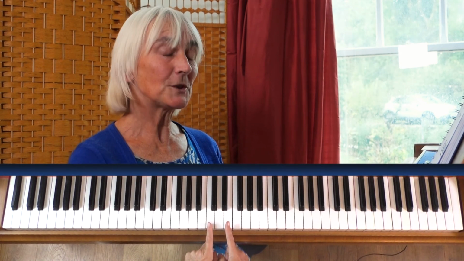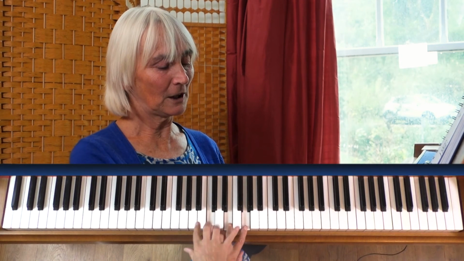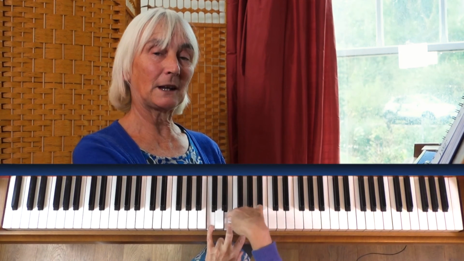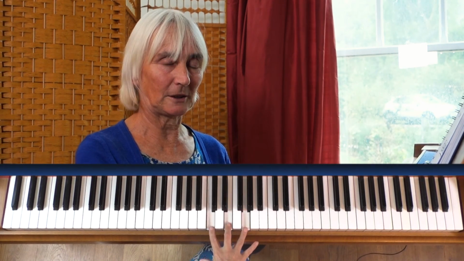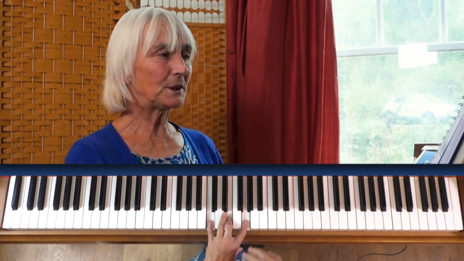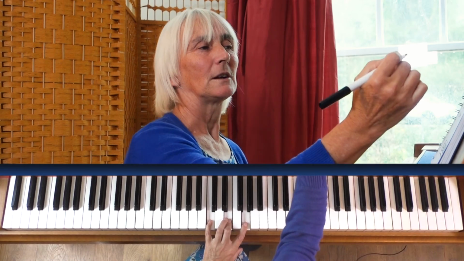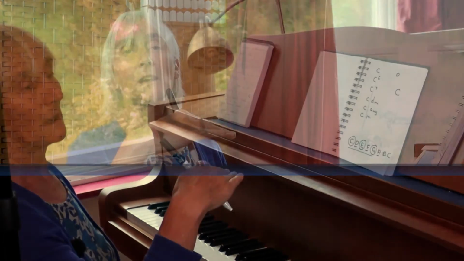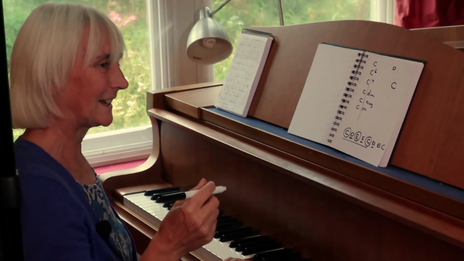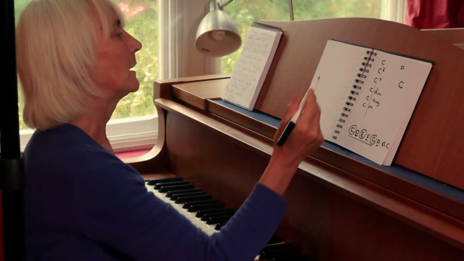Now it's the lower third that gives the name to the chord. So if we have a chord and on the bottom it has a major third, that's called a major chord. So the name of this chord is C major. Now when that's written, we usually only write using the letter C. So if you see a C above a piece of music, that's telling you this bit of music is based around a C chord.